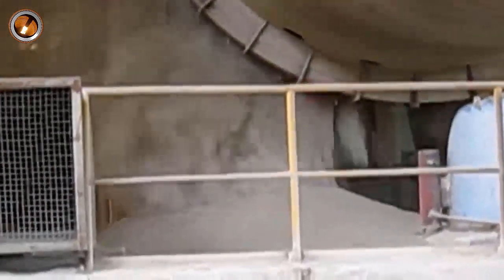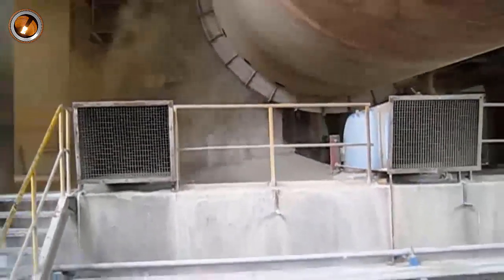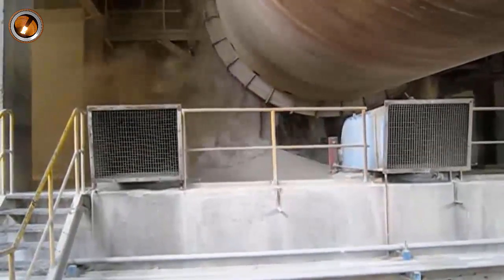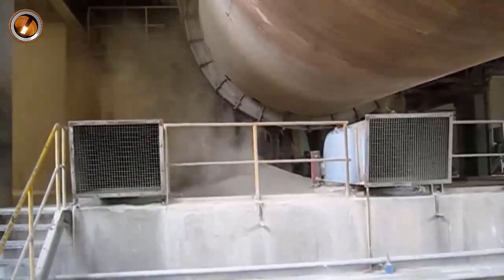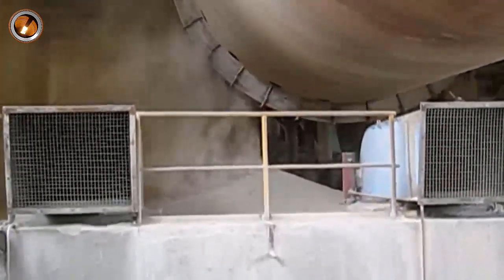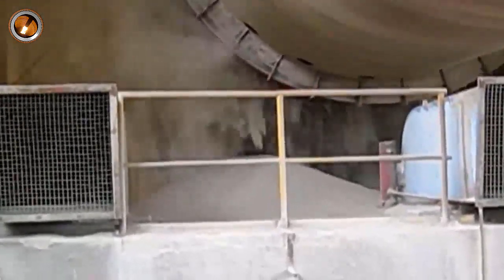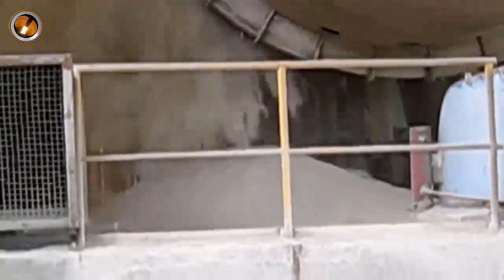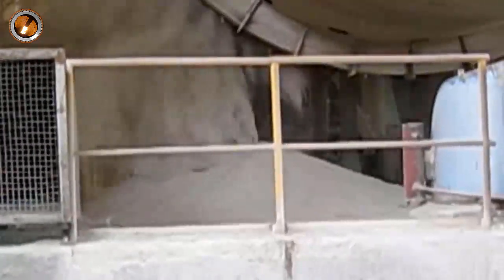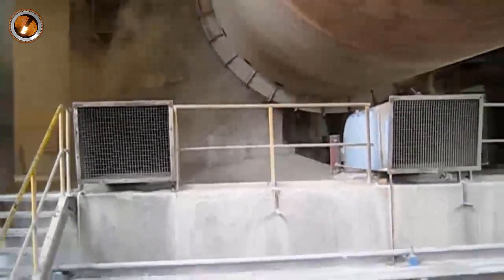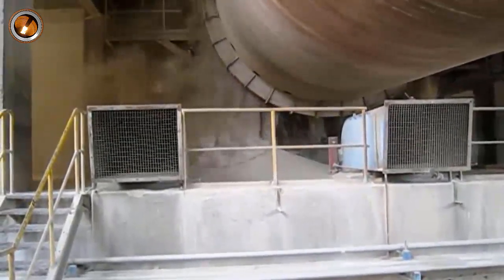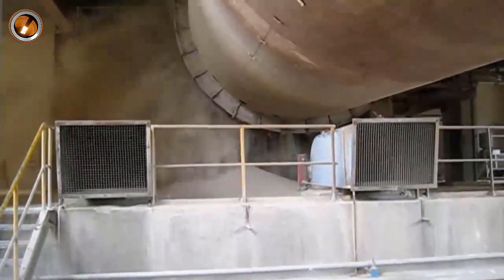The function of the kiln inlet seal is to prevent outside air leakage from entering the kiln system and to prevent material leakage from the kiln system. If material leaks occur continuously and cannot be resolved during kiln operation, the kiln must be stopped immediately for repairs. There are several causes of material leakage at the kiln inlet that can be identified.